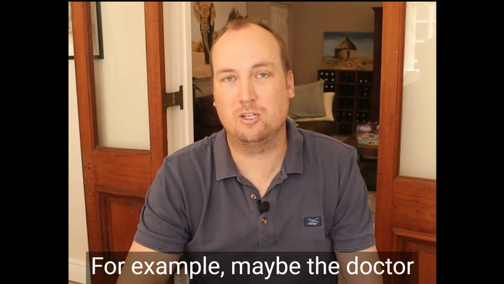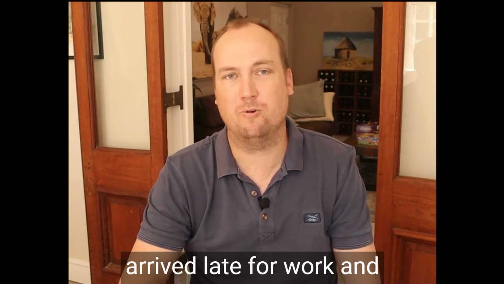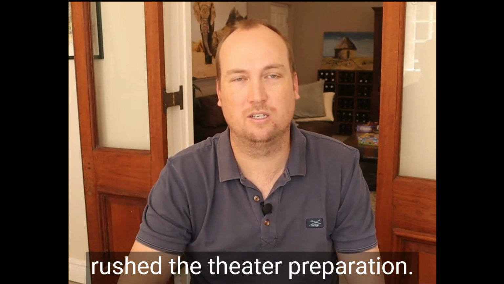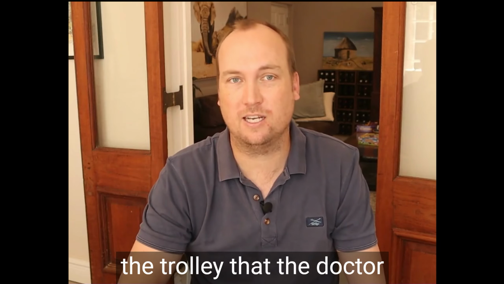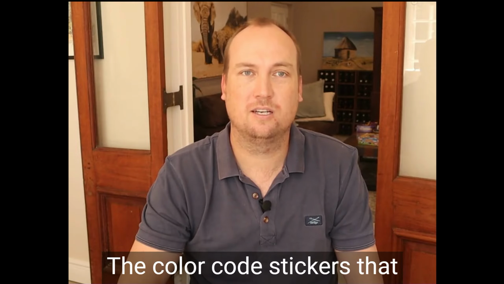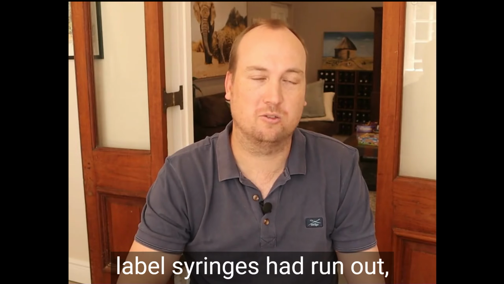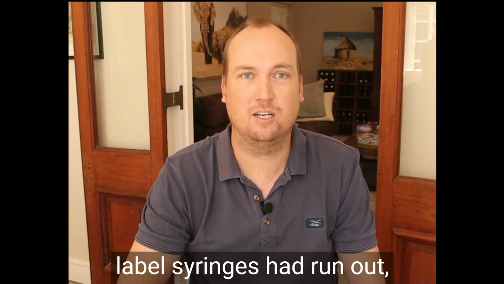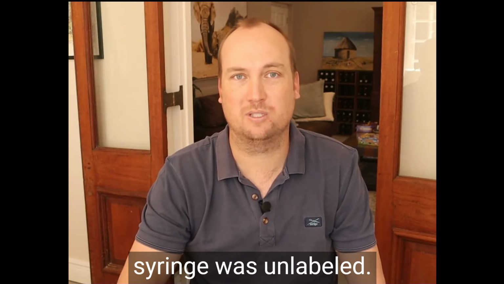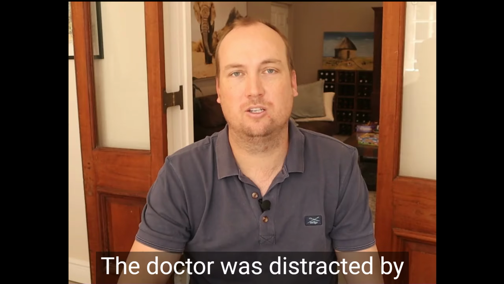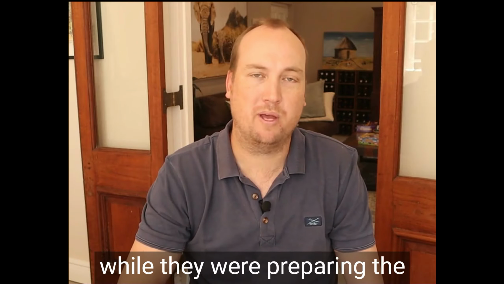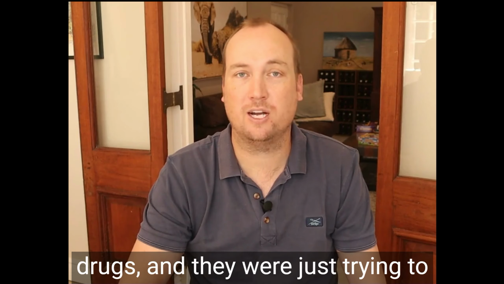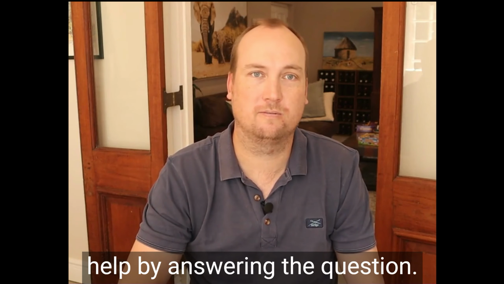For example, maybe the doctor arrived late for work and rushed the theatre preparation. Then there was also a new brand of phenylephrine on the trolley that the doctor had never seen before. The color code stickers that the doctor normally uses to label syringes had run out, and so the phenylephrine syringe was unlabeled. The doctor was distracted by someone asking them a question while they were preparing the drugs, and they were just trying to help by answering the question.